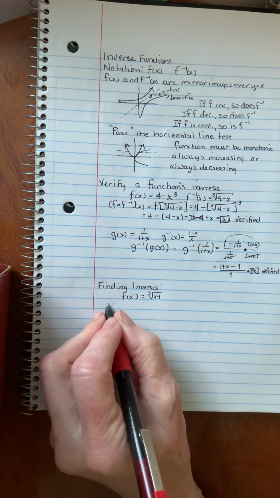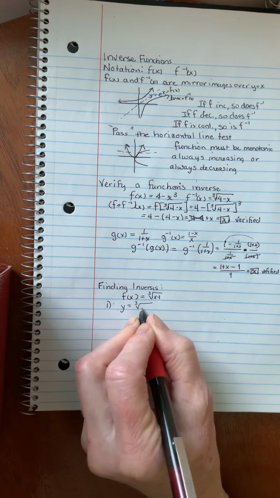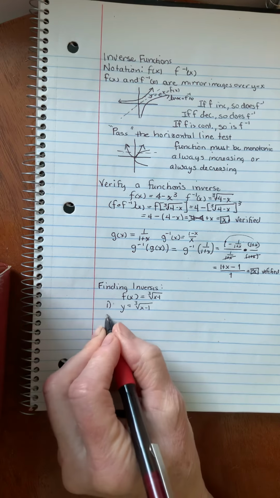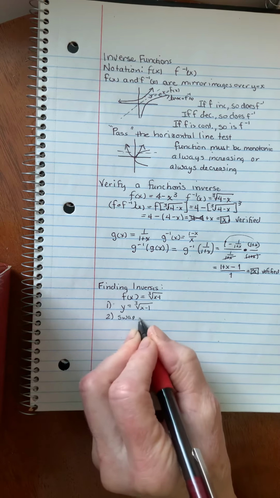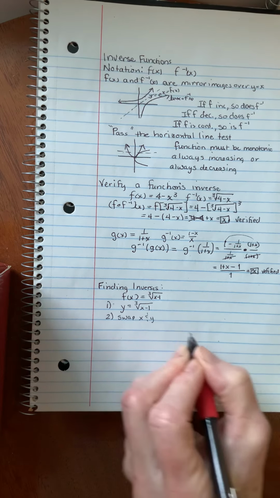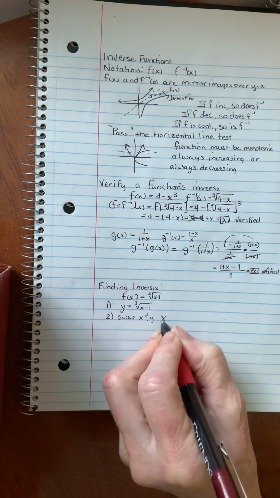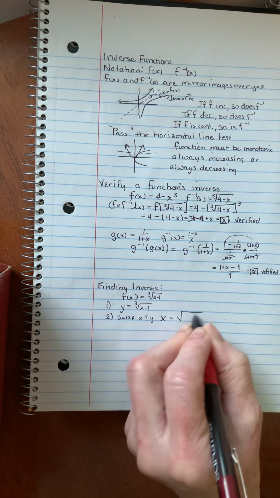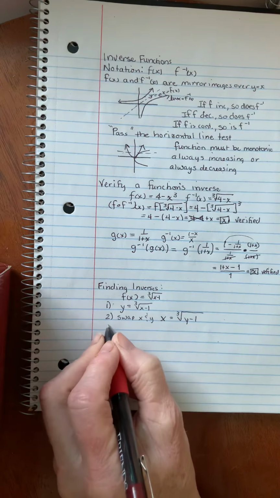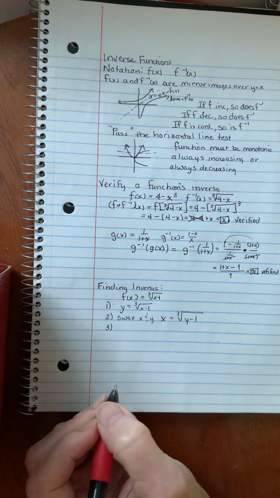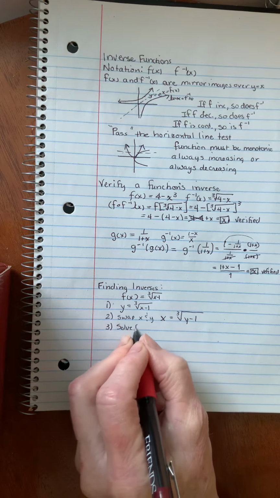So step 1, I write y equals the cube root of x minus 1. Step 2, I swap x and y. So every place there's an x, I put a y. Every place there's a y, I put an x. So now I've got x equals the cube root of y minus 1. Then step 3 is the most challenging because it's got some algebra, but I've got to solve for y.